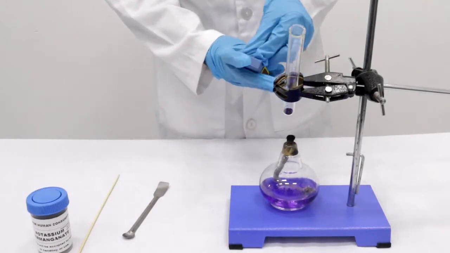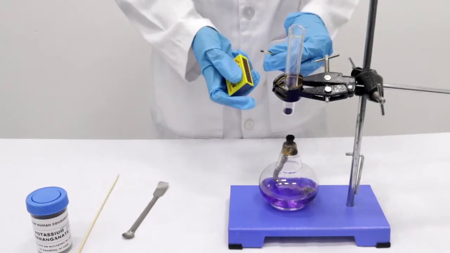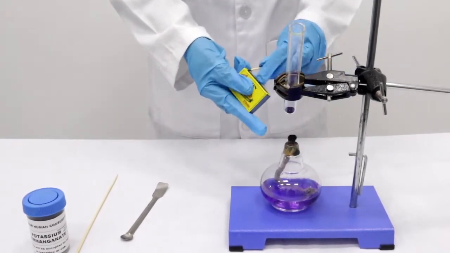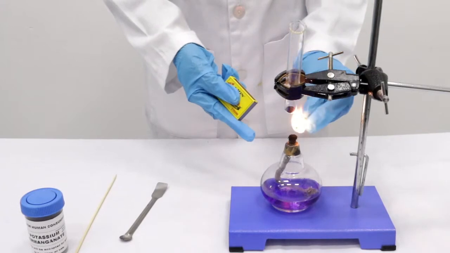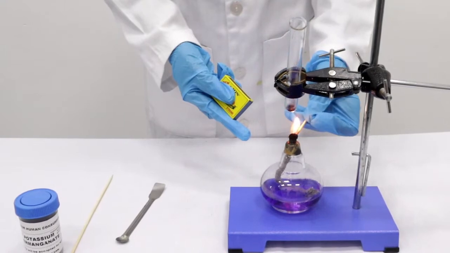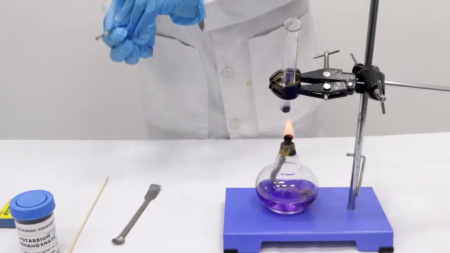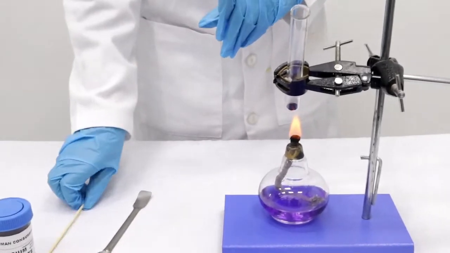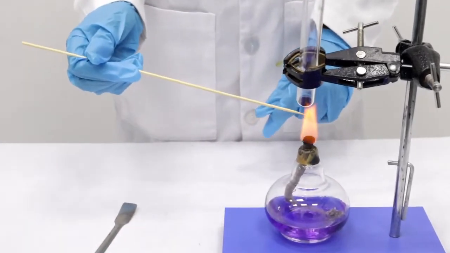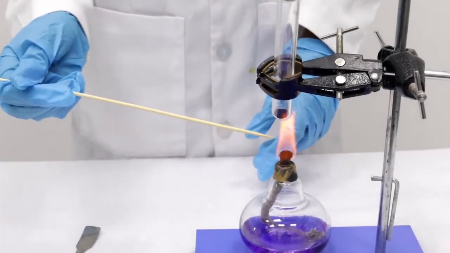We're going to turn on the flame now. Be careful of the flame. Make sure the test tube is facing away from you because the experiment releases dangerous fumes. As soon as the flame is on, our potassium permanganate starts to burn. So now we're going to light up our wooden splint.